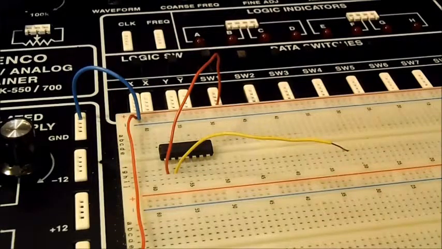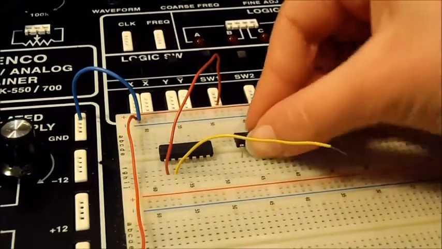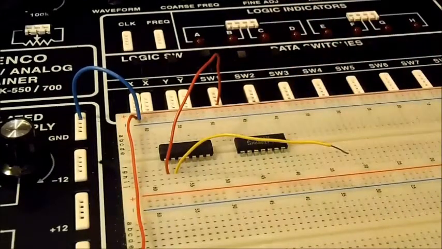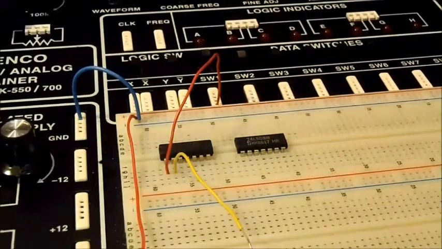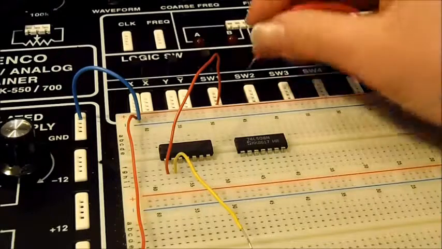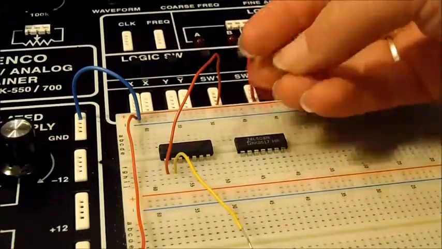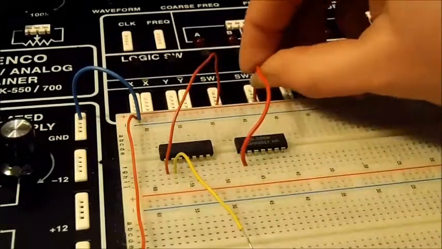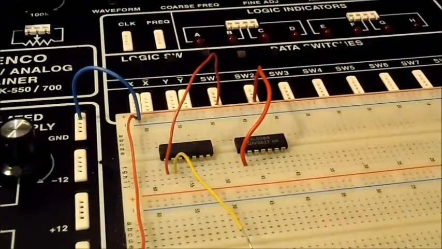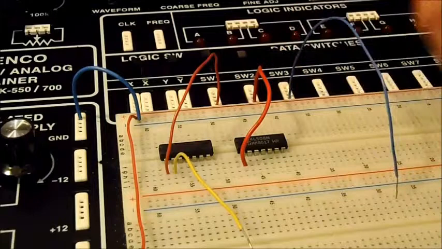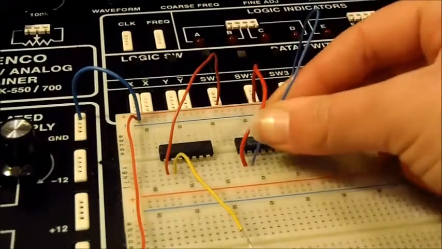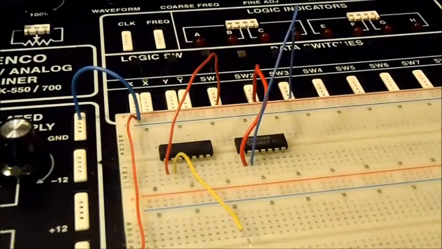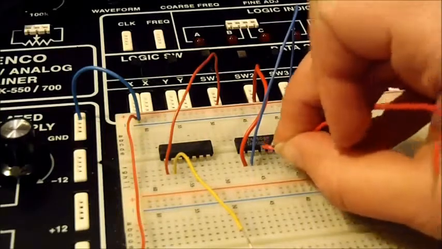The next gate you will use is the AND gate. This is a 7408. Since switch 2 and switch 3 are ANDed together, you will connect switch 2 to the first input of the AND gate. Then you will connect switch 3 to the second input of the AND gate, and the output will be the third pin.